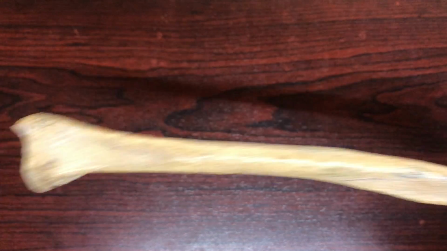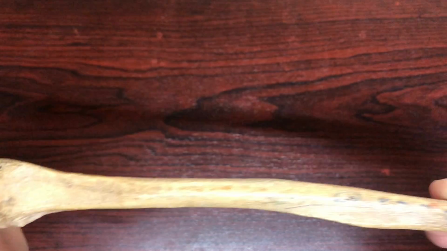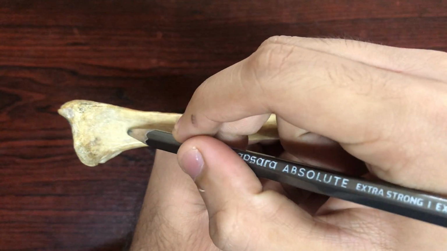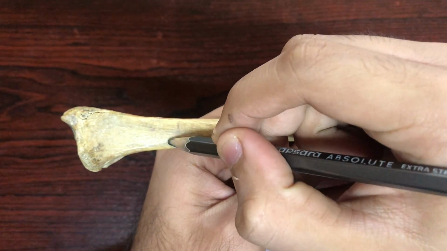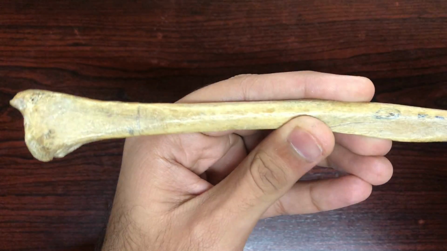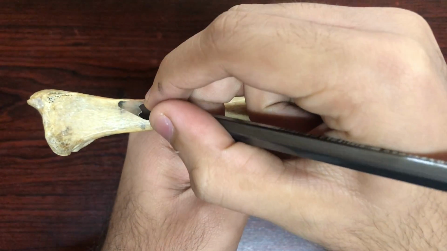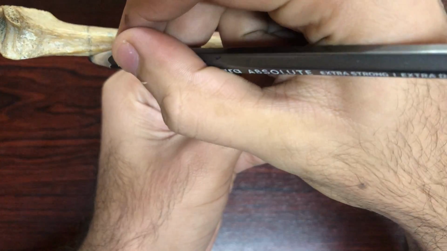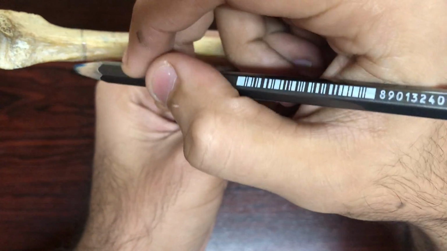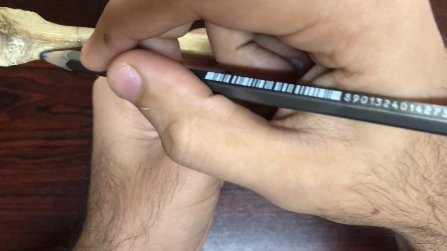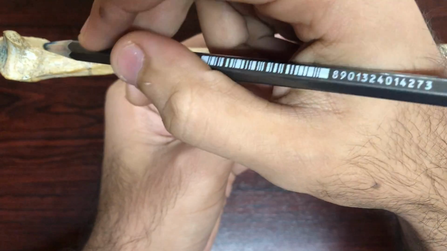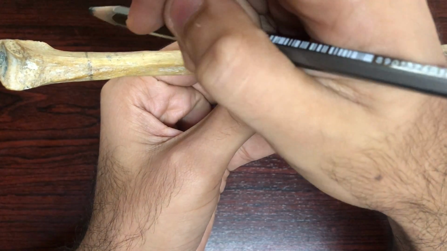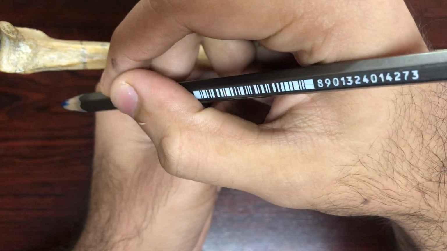A fall on the outstretched hand will cause damage to the lower aspect of the radius about 2 cm above the lower end. At certain instances, the shaft breaks as such, and this could result in dislocation of the detached part either superiorly or inferiorly. If the fractured end is dislocated superiorly, it is termed Colles' fracture, and if inferiorly, Smith's fracture.